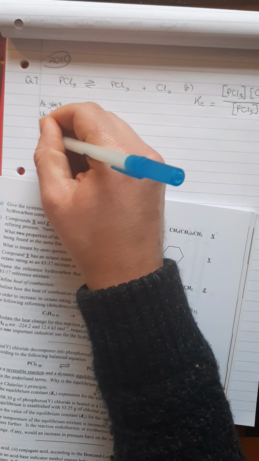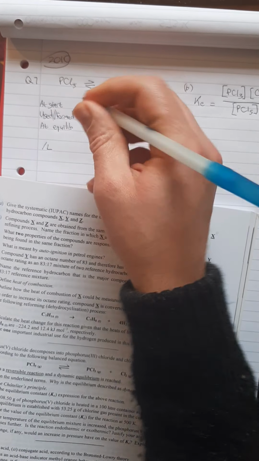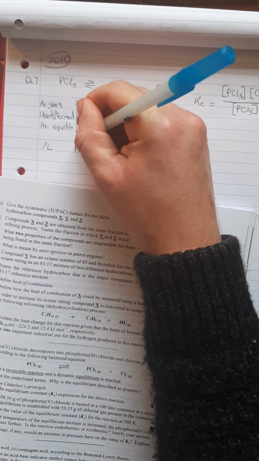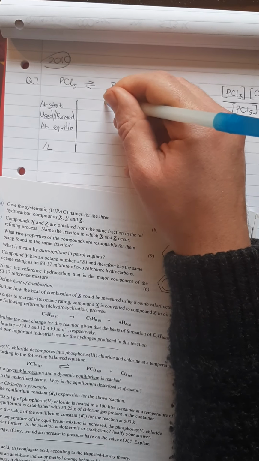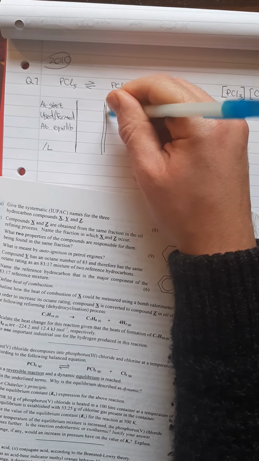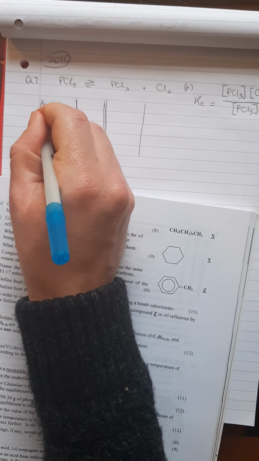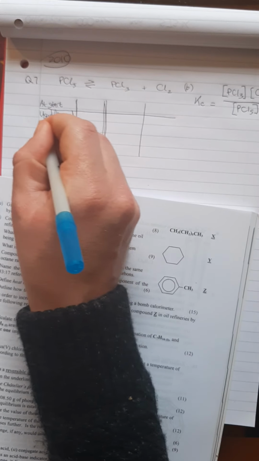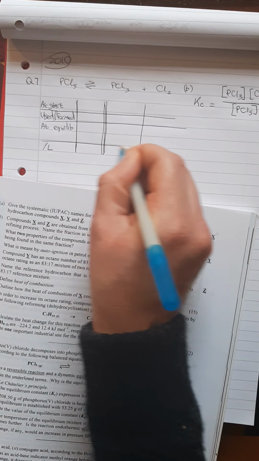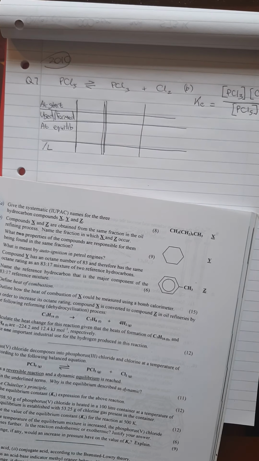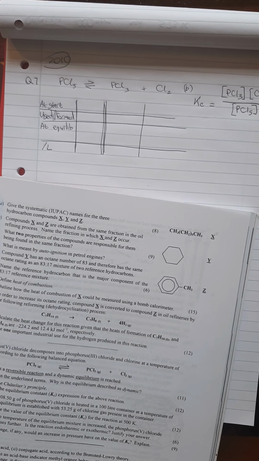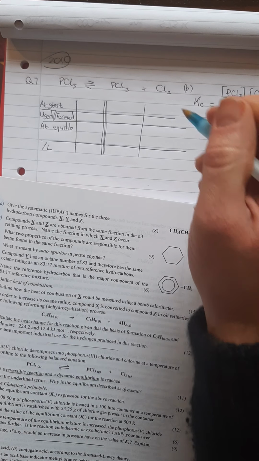And then we'll go per liter as well, because this is in a 100-liter flask, it says. So we'll divide it all by 100 to get it per liter. Some of the other questions that we looked at were in 1-liter flasks. So for that reason, you don't need to divide by 1.